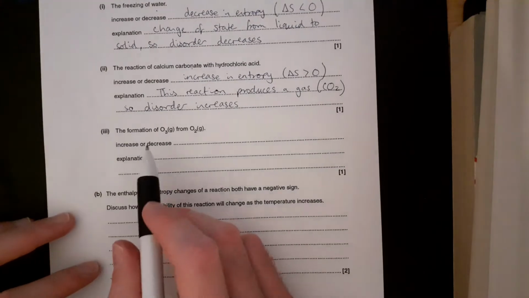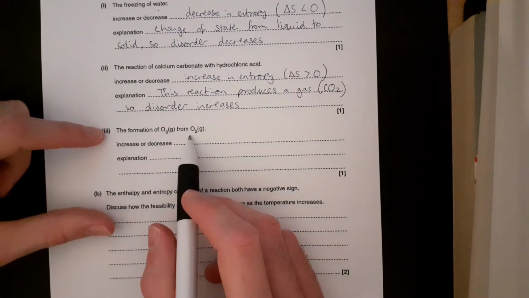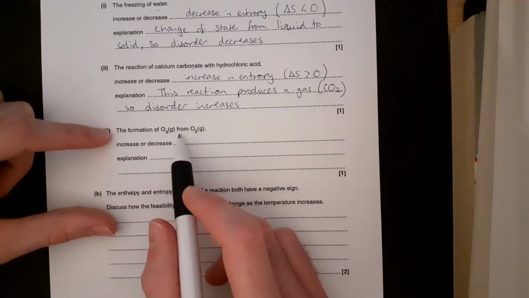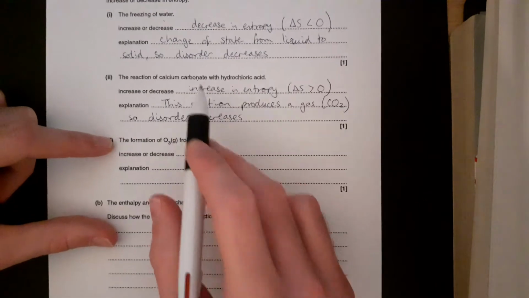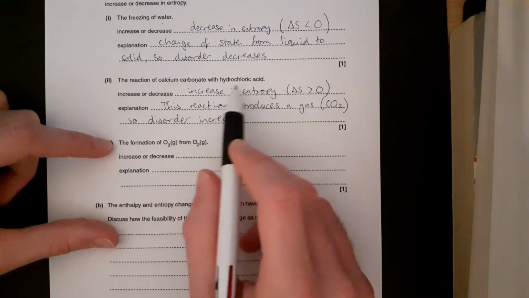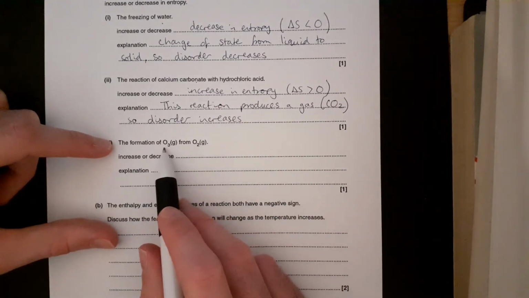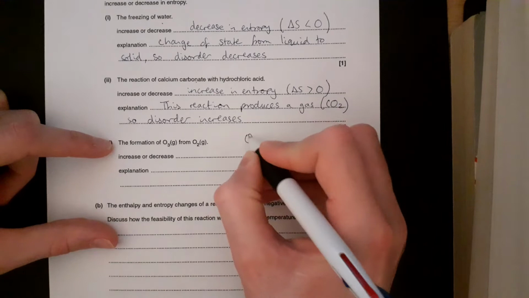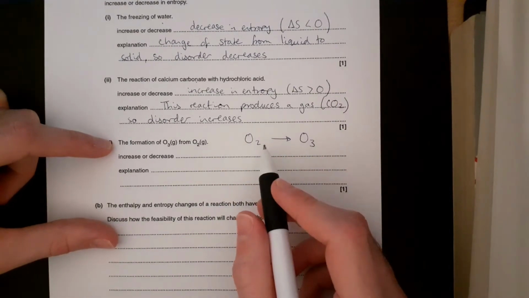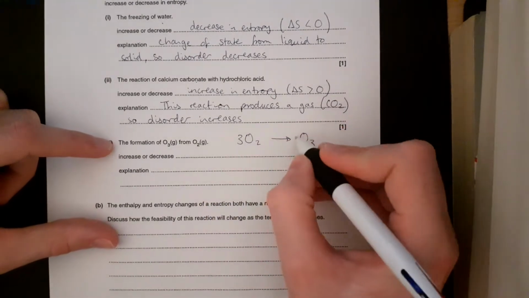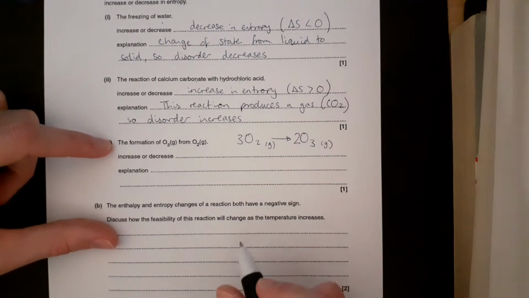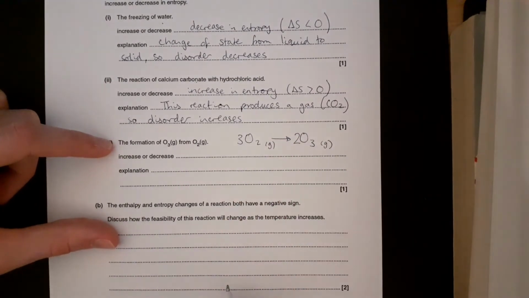Right, and then finally this one, the formation of O3 from O2. This is a bit awkward then, because we've got gases on both sides. For this, you want to actually write the equation, really. We could have written the equation for the previous one, and that would have been a reasonable idea, but we didn't really need to. I think we could do that in our head. This one, it's worth writing this out. So if I'm making O3 from O2, so I'm going from O2 to O3, then I'm going to balance that by doing 3 O2 makes 2 O3, right? So now we can see what's going on, that we're going from 3 moles of gas to 2 moles of gas.